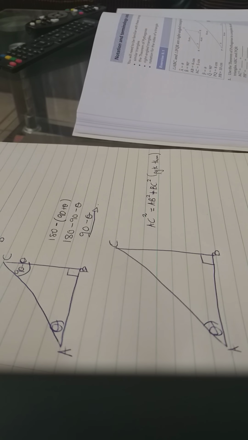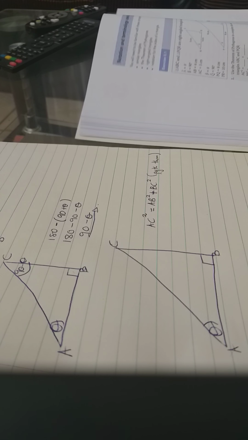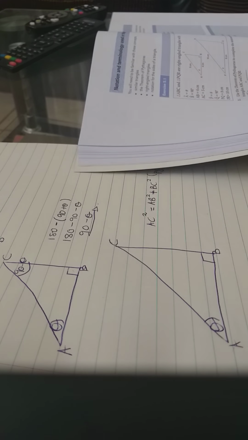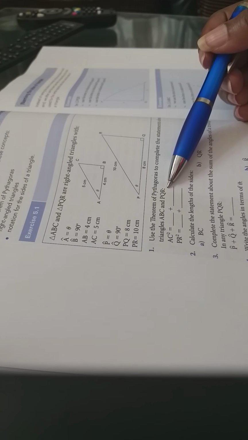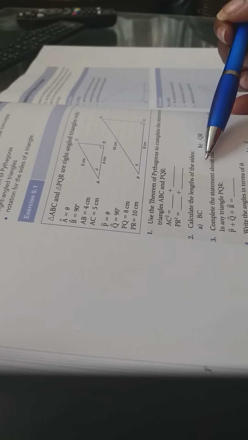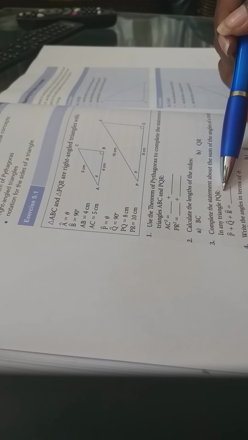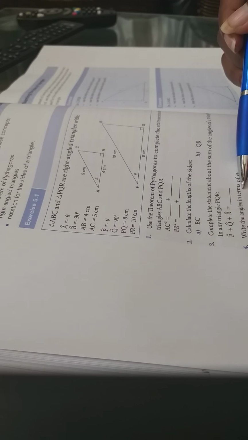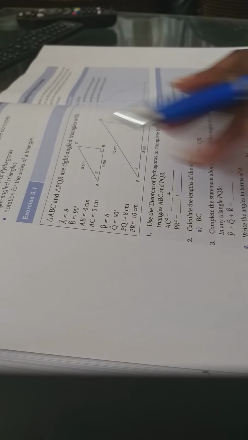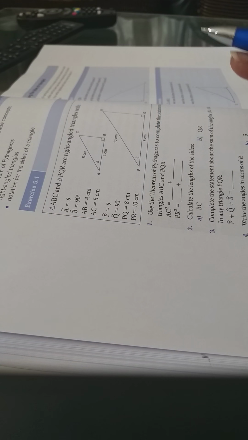All right, so this is just a recap of what we know. So with that demonstration being said, I'm going to ask you to do number 1, number 2, number 3, and number 4, we're on page 102, Exercise 5.1. I've spoken about all the concepts there.